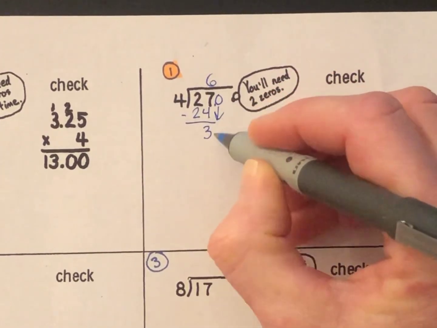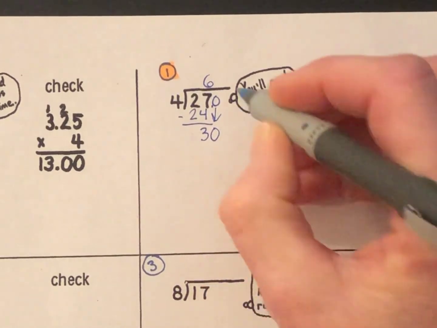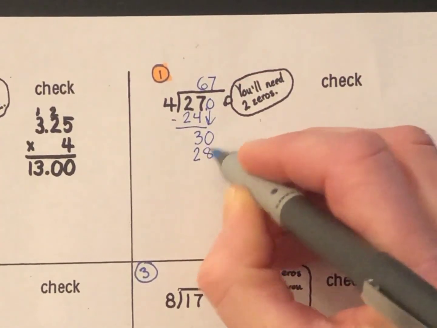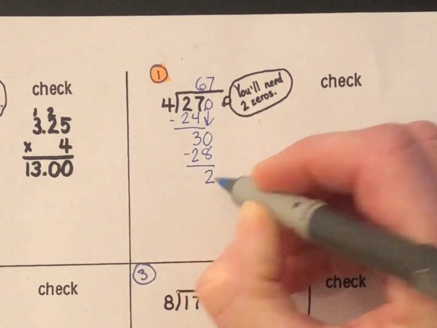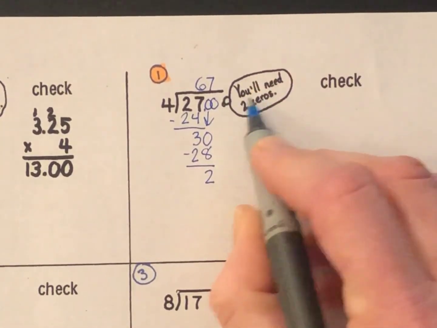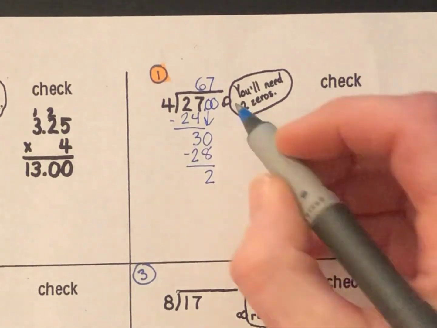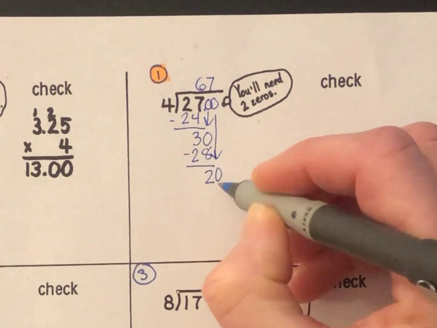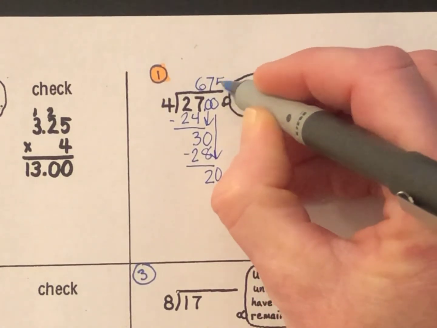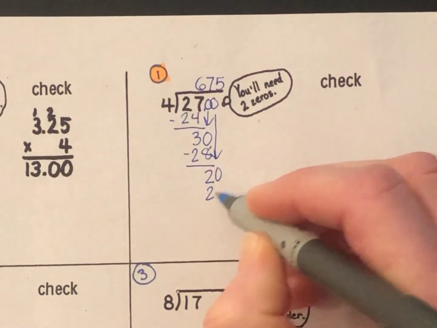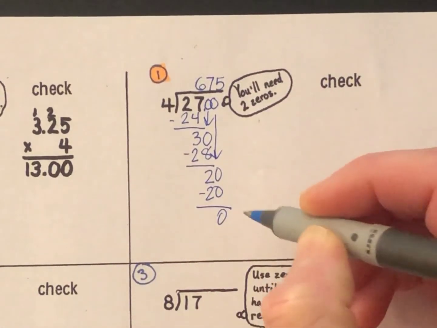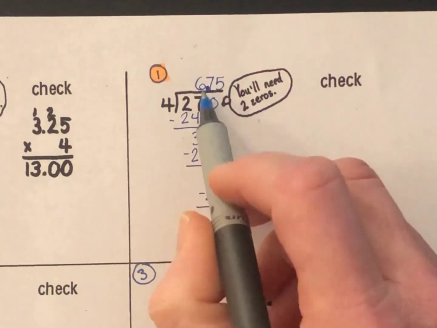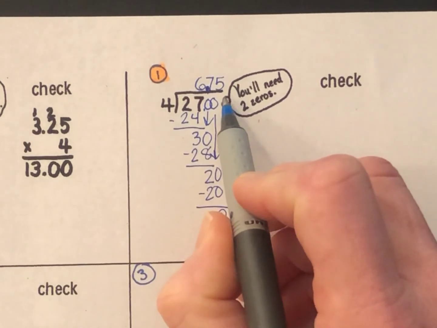Bring down the 0. 30. 4 goes into 30 7 times. 7 times 4 is 28. Subtract, bring down, add another 0. They don't give you much space. You will need 2 zeros as well. Okay then. Bring down that 0. 4 goes into 20 5 times. 5 times 4 is 20. No remainder. And then here's my decimal. So my answer is 6 and 75/100ths.